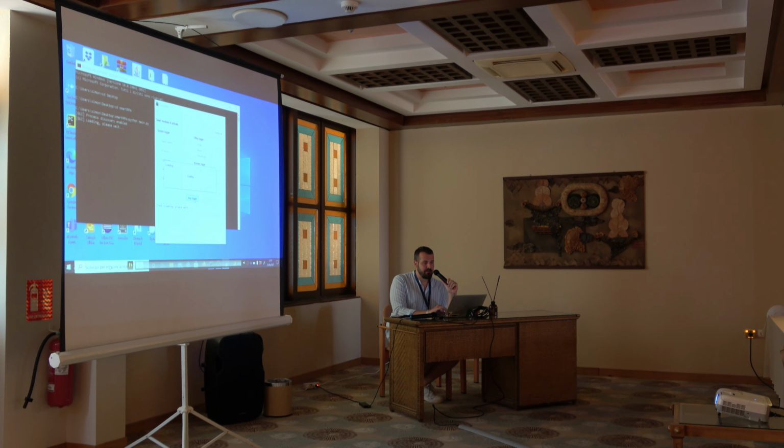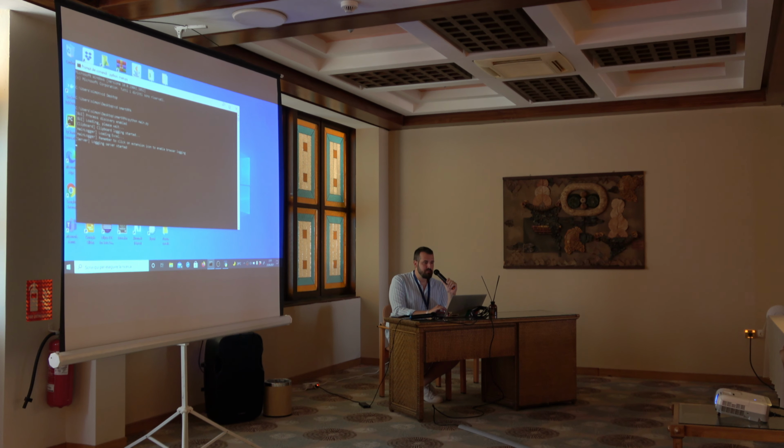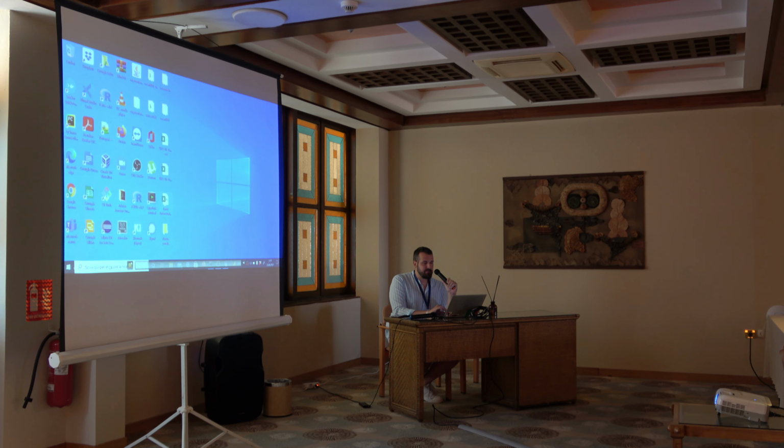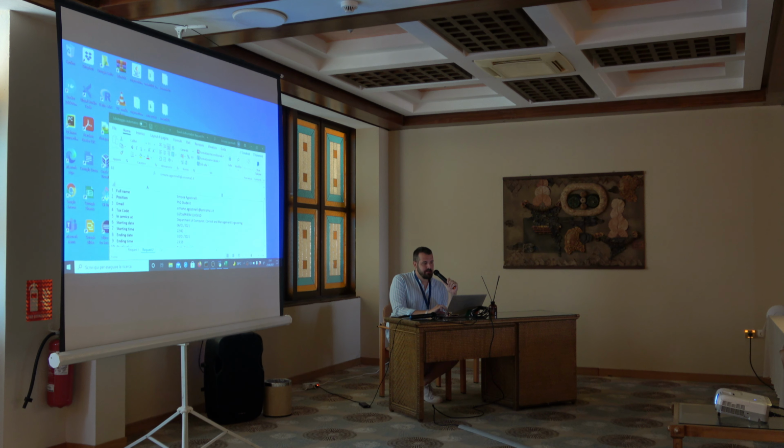So I start the logger. In the background, I have the logging server that is going to load the modules. After this, Smart RPA is recognizing the different user actions, and for example, it now recognizes that I'm opening the Excel file.